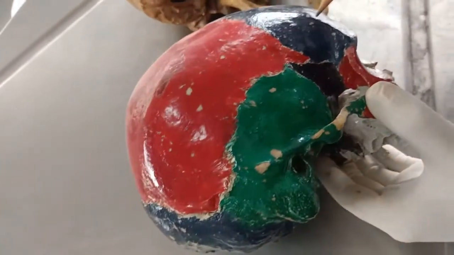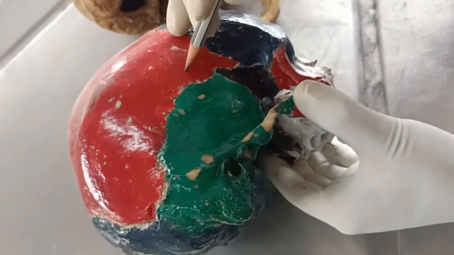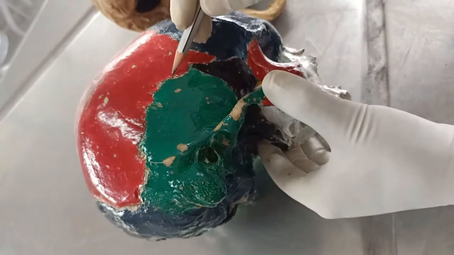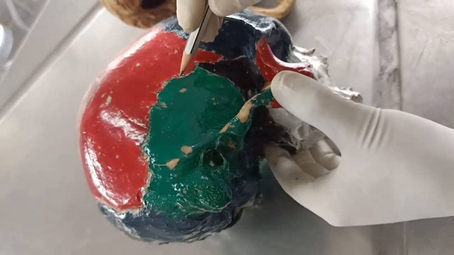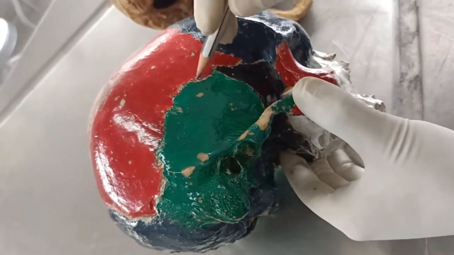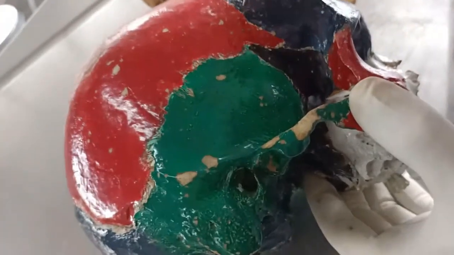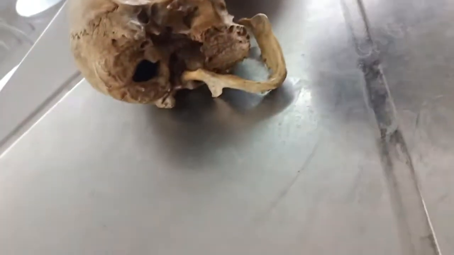See, this is the frontal bone, this is the parietal bone, this is the sphenoid bone, and this is the temporal bone. All these bones unite here and form an H-shaped suture. This H-shaped suture is what we call the pterion. Then are any other features present?